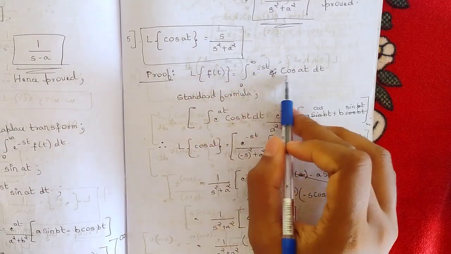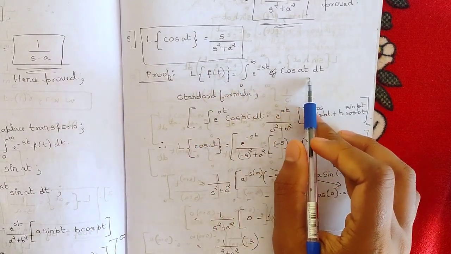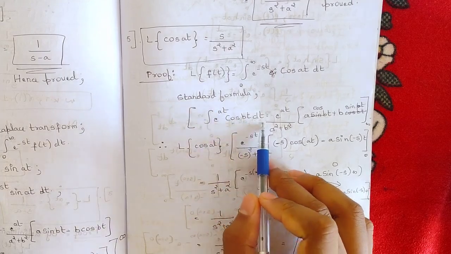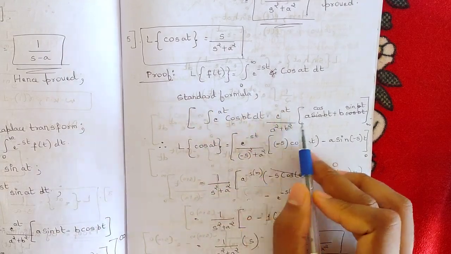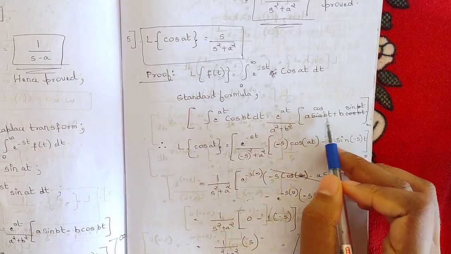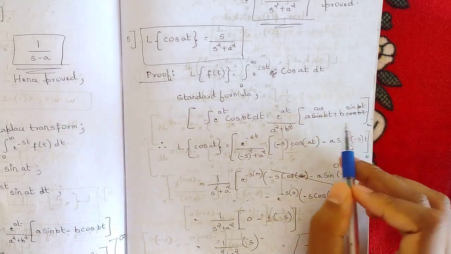In place of f of t you write cos at. Again for this we have one more general standard formula, that is integration of e to the power at cos bt dt is given by e to the power at divided by a square plus b square into a cos bt plus b sin bt.